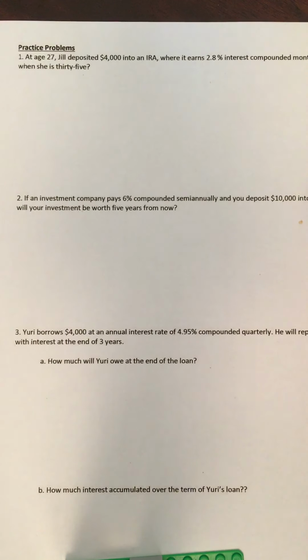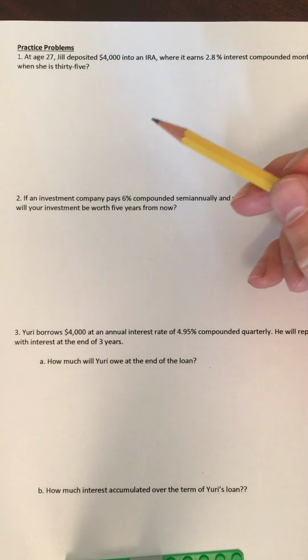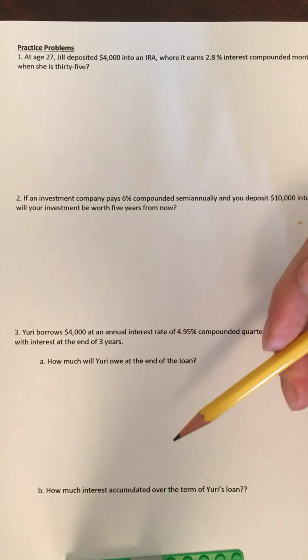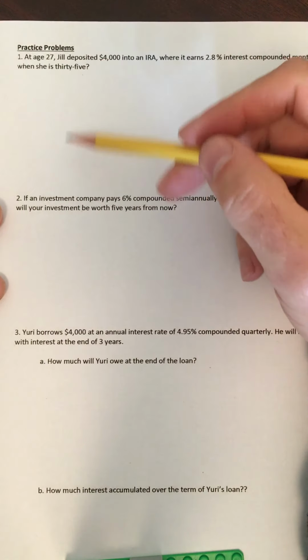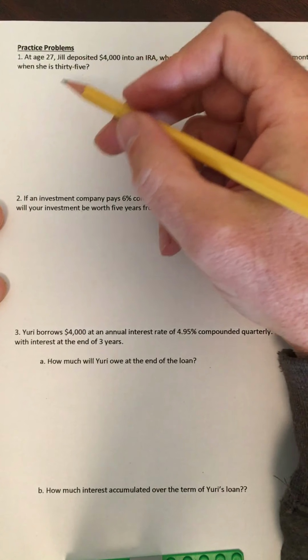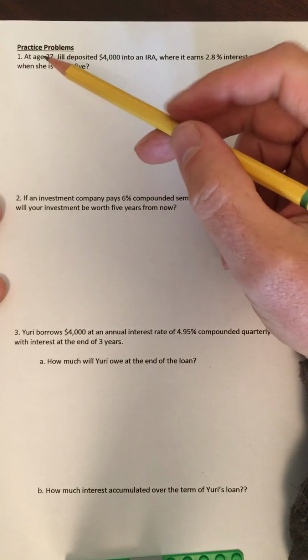Hey guys, I'm going to work through these compound interest problems. I'm going to do the first one pretty slowly because it's the first one we've done together, and then I'll zip through the next two. But I want to explain each step on this first one pretty slowly, pretty carefully for you guys. All right, so here's the question.